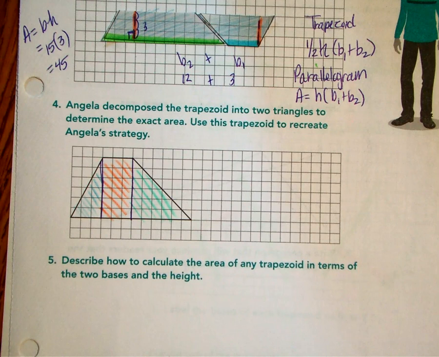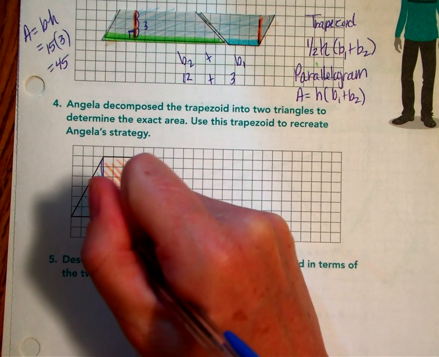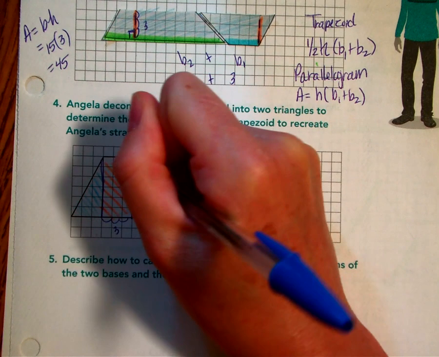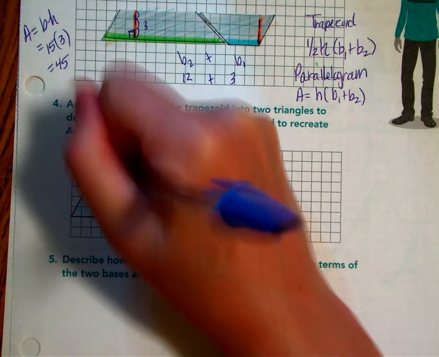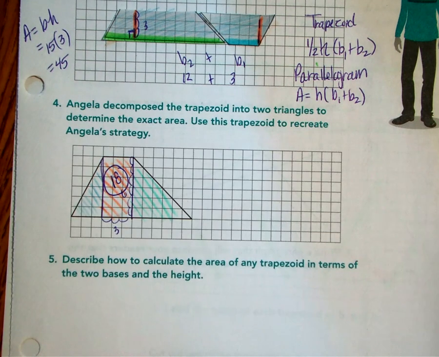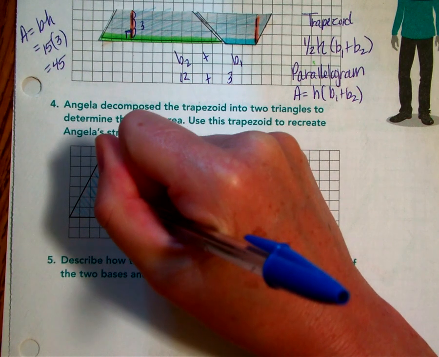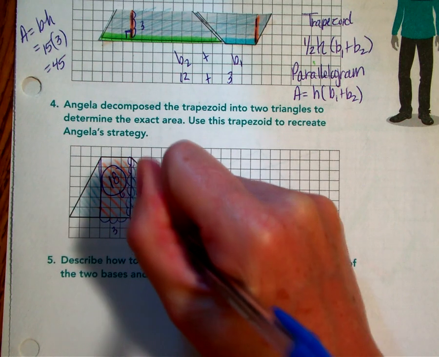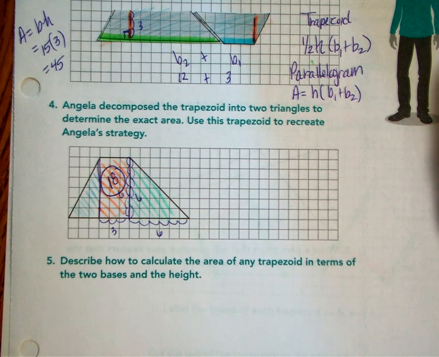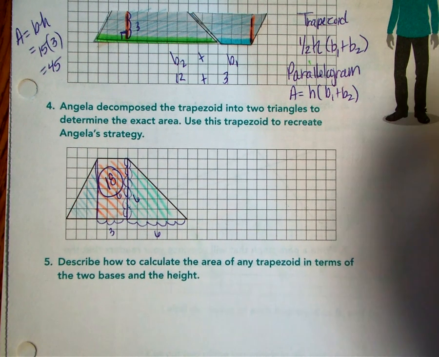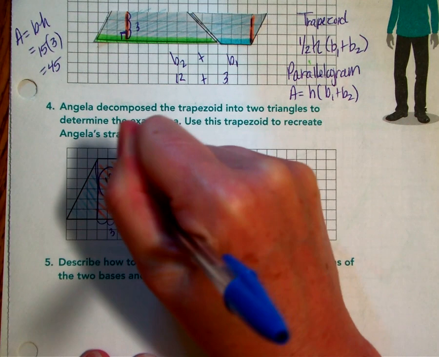We're hoping for 45 because that's the goal here. So let's do the rectangle first. It's easiest. We've got 1, 2, 3 times 1, 2, 3, 4, 5, 6. 6 times 3 is 18. So the rectangle is worth 18 blocks. The triangle is worth 1, 2, 3, 4, 5, 6 by 1, 2, 3, 4, 5, 6. The triangle is 6 times 6 cut in half, because it's half of a rectangle. So 6 times 6 is 36. Divide that by 2, you get 18. So this triangle has an area of 18.